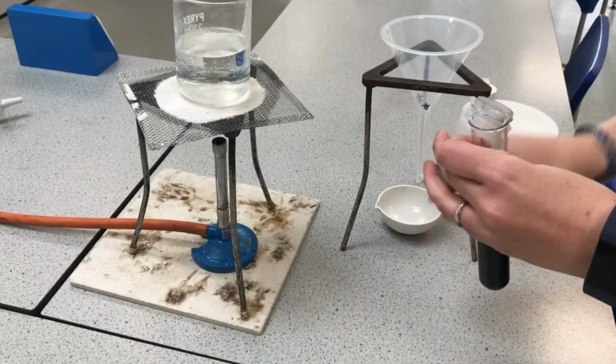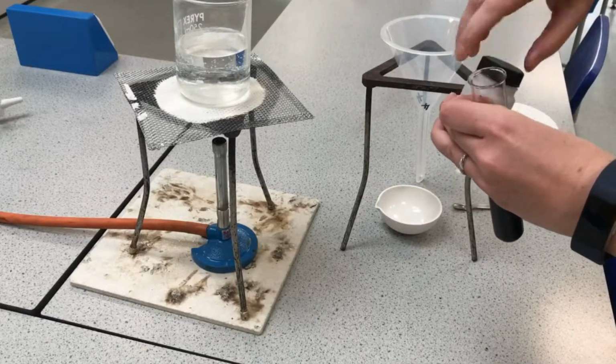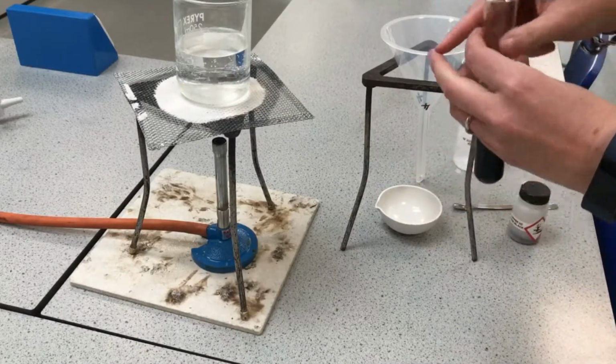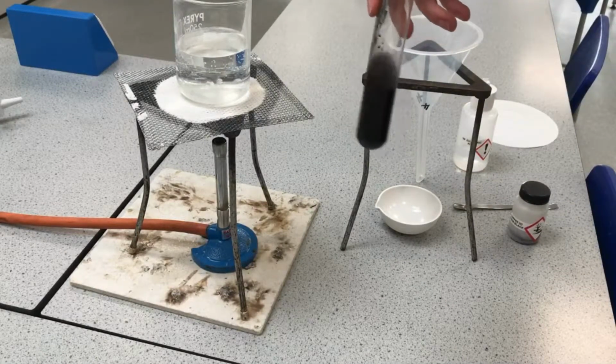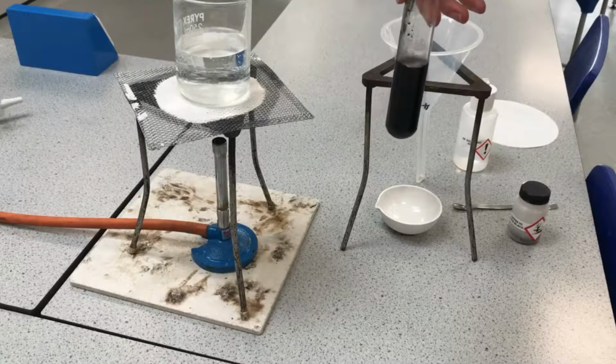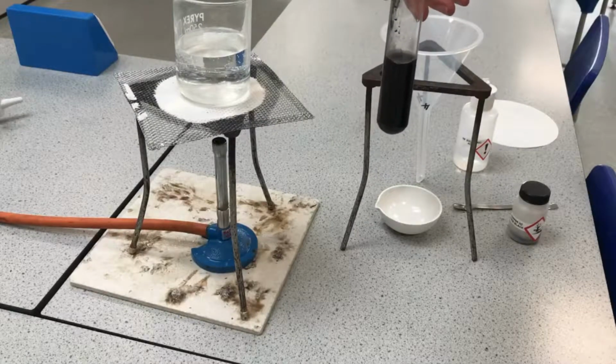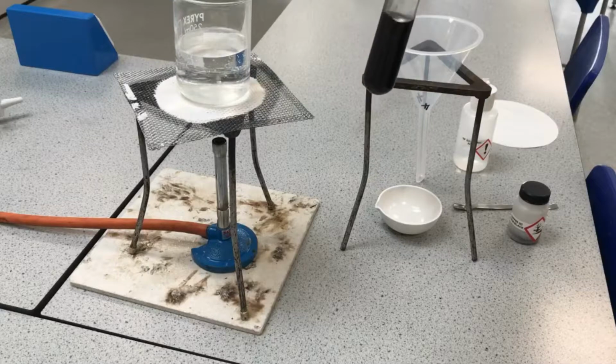Now, copper oxide is insoluble. It doesn't dissolve in the sulfuric acid. It's going to be reacting in there, in that sulfuric acid, but it's not actually going to dissolve. So any of that excess copper oxide that doesn't react, we can remove using filter paper.